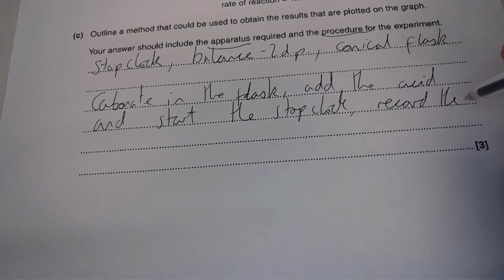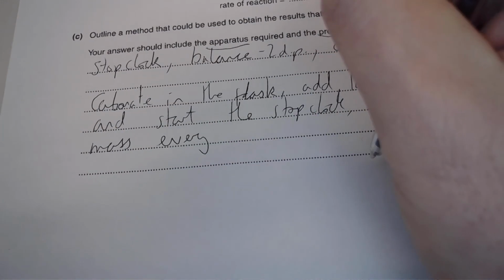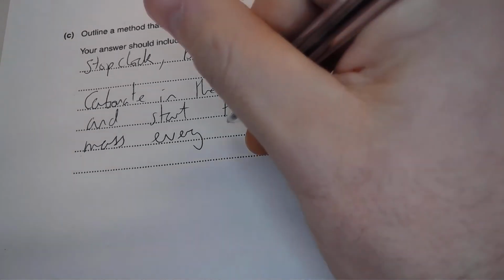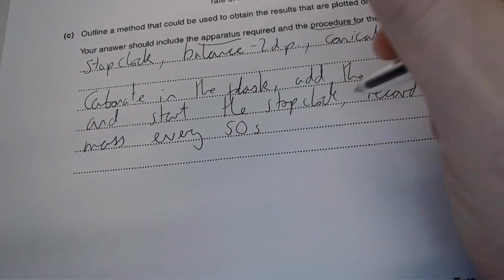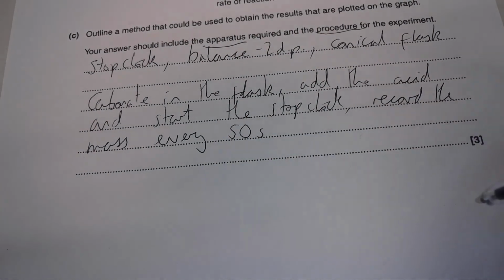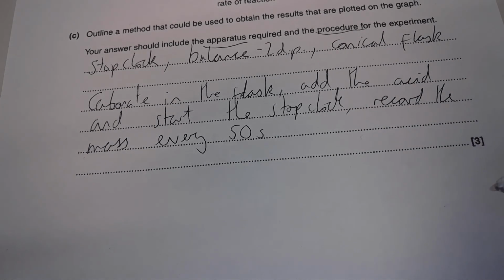Record the mass. We're going up to 400, so I'd say every 50 seconds, or every 30 seconds, whichever, and do it for 400 seconds.